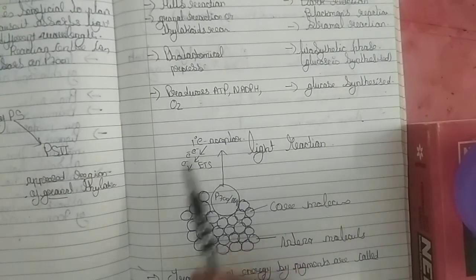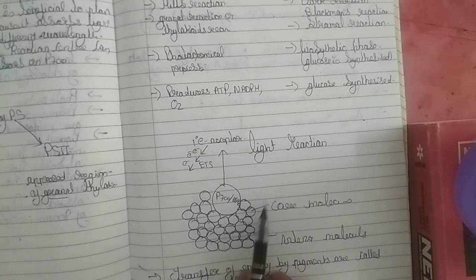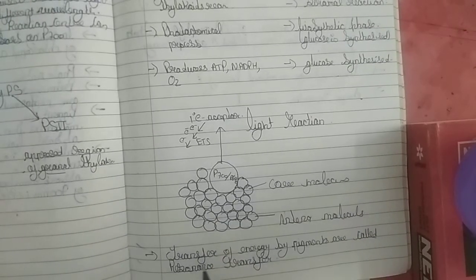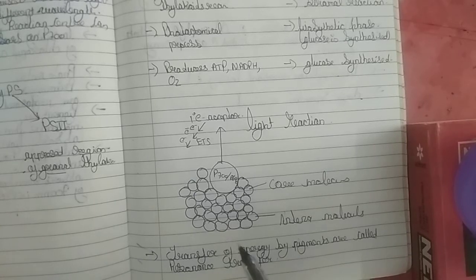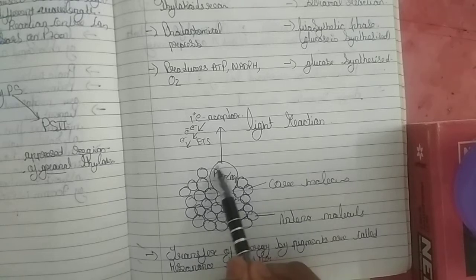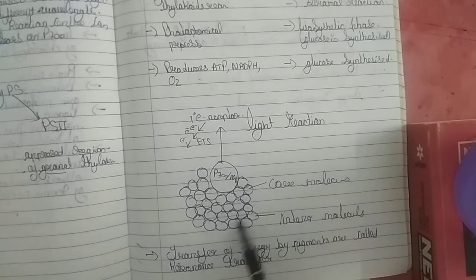Now what is this? This is a photosystem, and I will tell you once again what process happens. First of all, light falls on these molecules. This is a pigment, not chlorophyll a but other pigments. Chlorophyll a is present in this reaction center. This is called the reaction center, and this is the light harvesting complex.